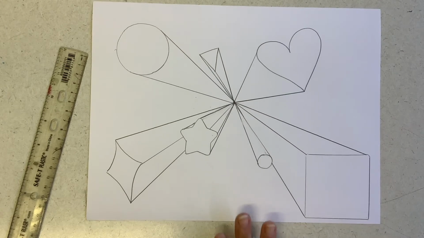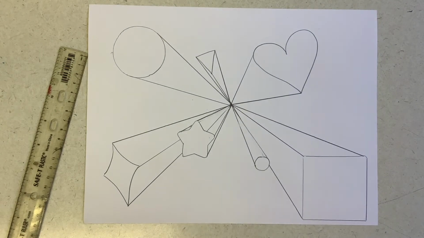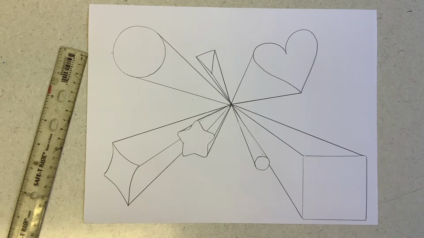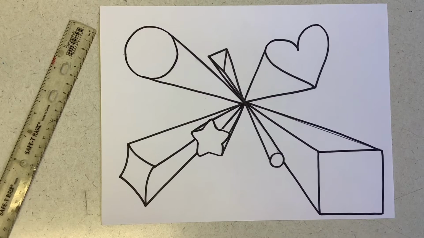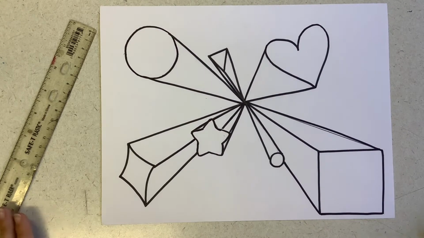Okay, so now all of my shapes look like they are kind of standing out, and this is where I want to go ahead and outline. So you want to find something that you can outline with, a black marker, Sharpie, whatever you have to use. Okay, so now I have all of my shapes outlined.